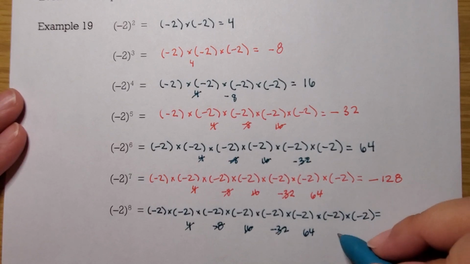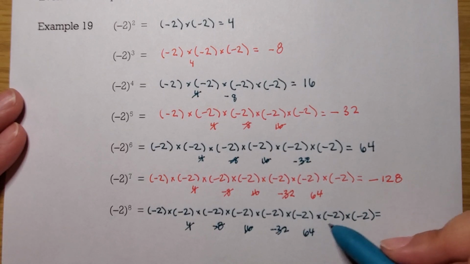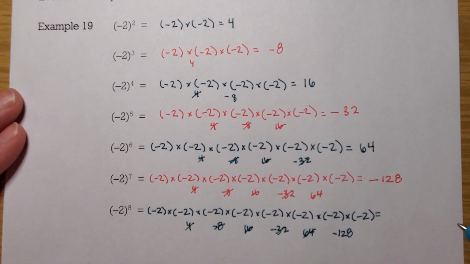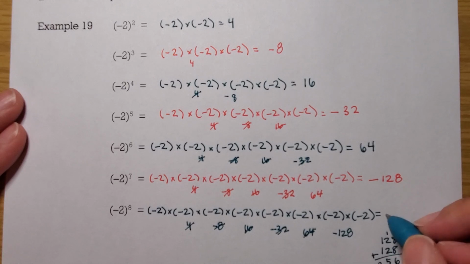Positive times negative is negative. 64 times 2 is 128. Negative times a negative is a positive this time. And 128 times 2, I'm going to work this one out. 8 and 8 is 16. 4 plus 1 is 5. 2. So negative times negative is positive, and we end up with a positive 256.